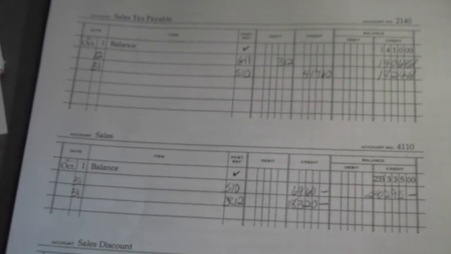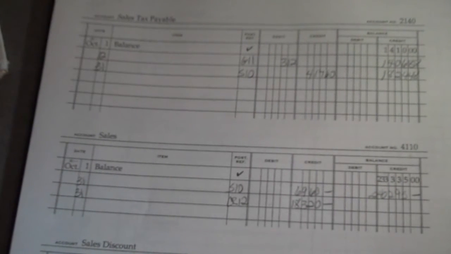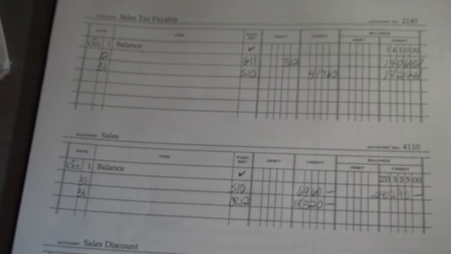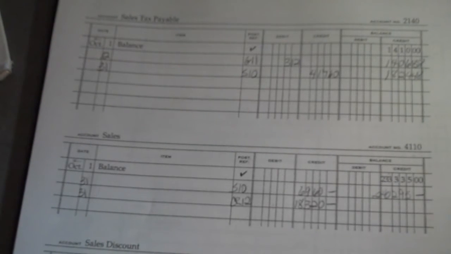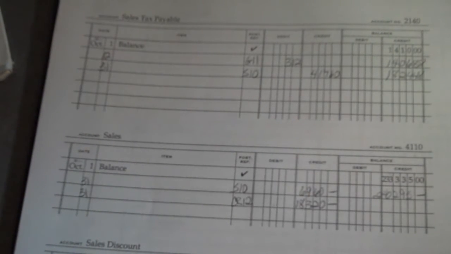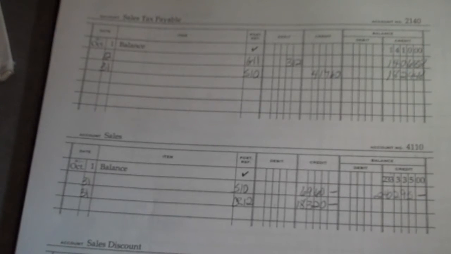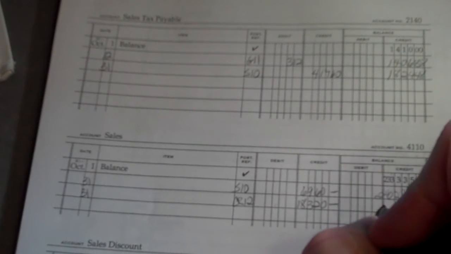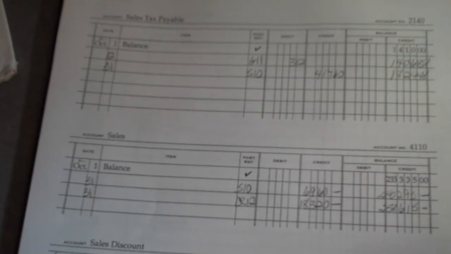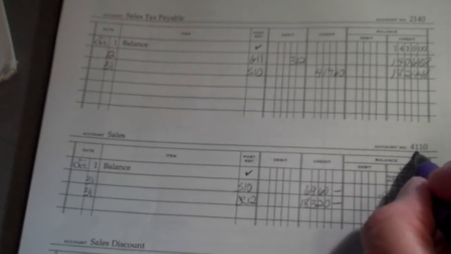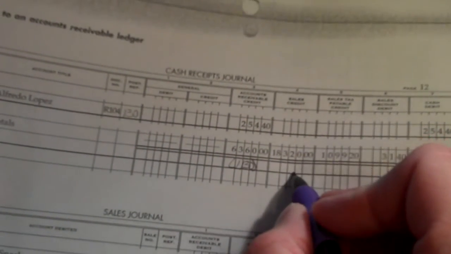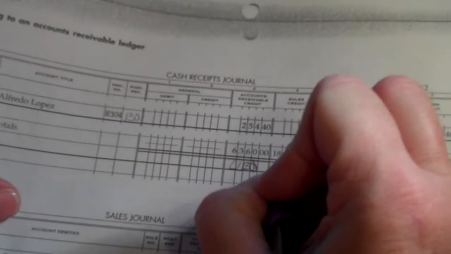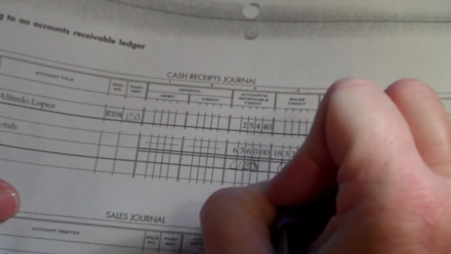And now I have a total of, and I'm going to have to look just a second as my calculator doesn't go out that far, would be $258,615. Account number 4110 goes underneath the sales credit column in parentheses, 4110.